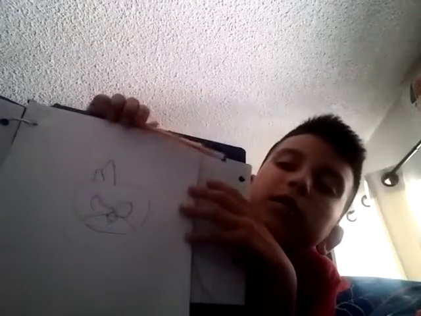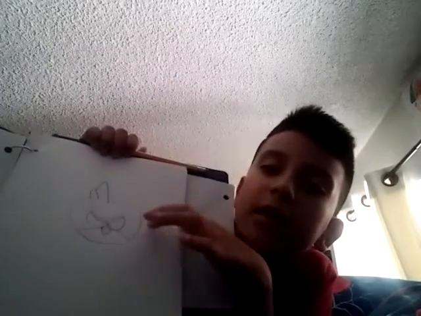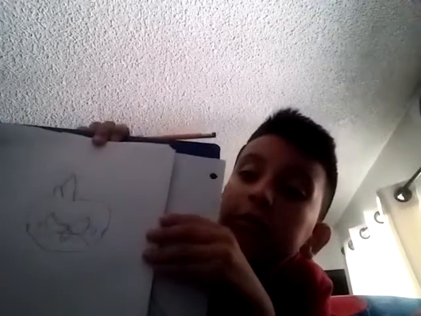Okay, so now I'm doing the beak. This is how you need to do the beak. It's gonna come out like this. Then you do like little circles. I'll show you guys how to do them. You put one here and one here. You do the same with the other. And this is how you need to do it.